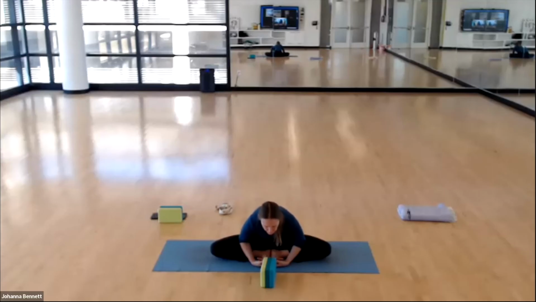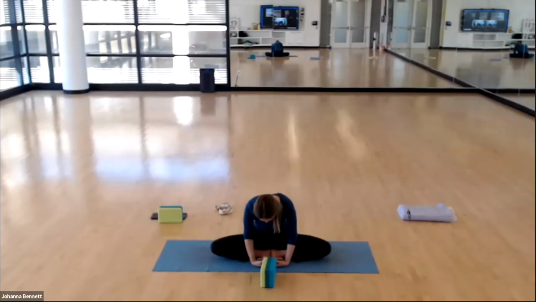A little bit is okay, but we want to come to at least 1 to 2 breaths of perfect stillness in the posture. Okay, good. And then inhale, let's come up.